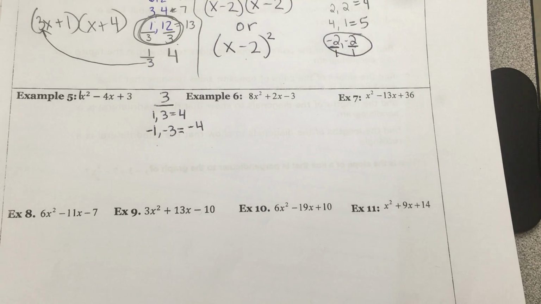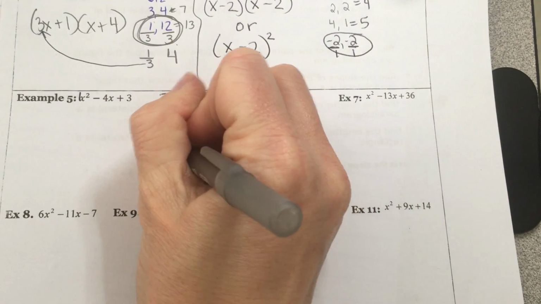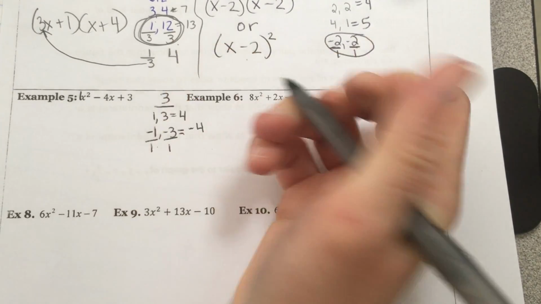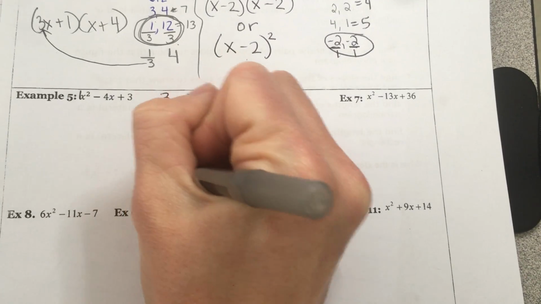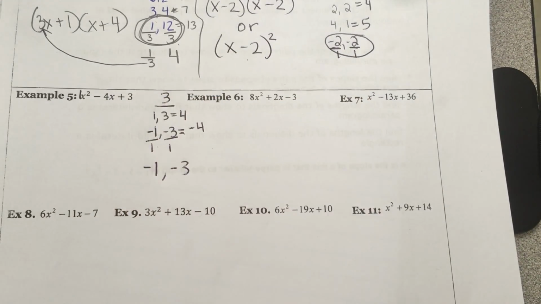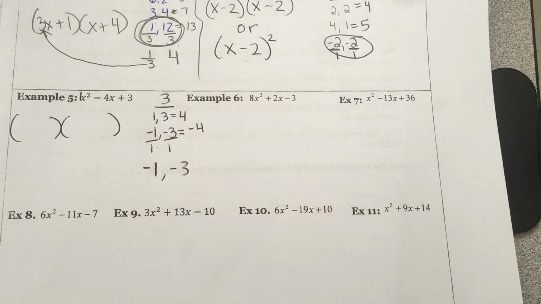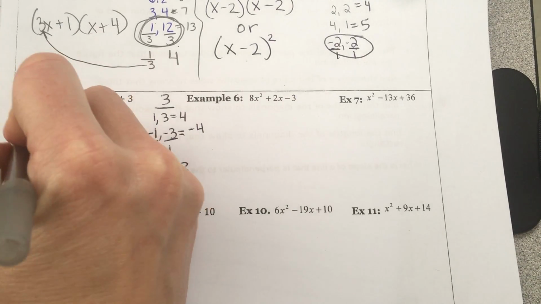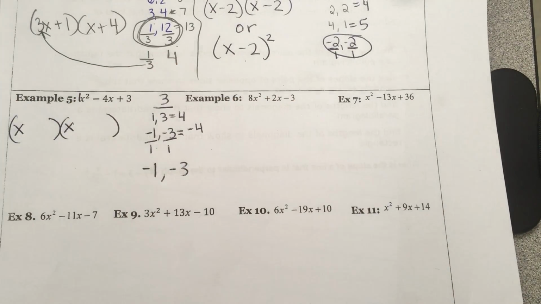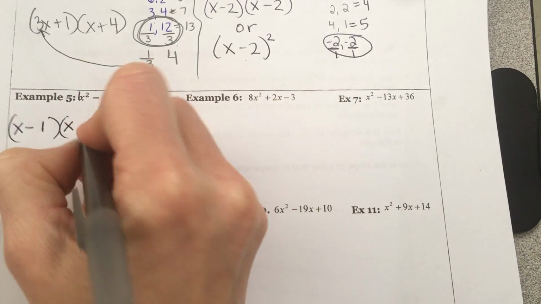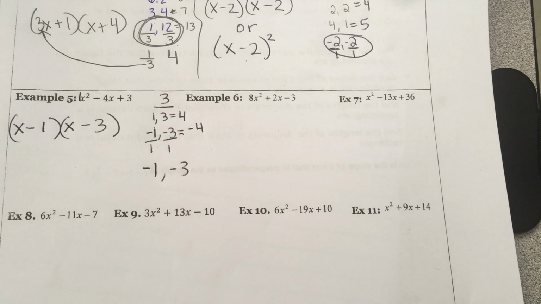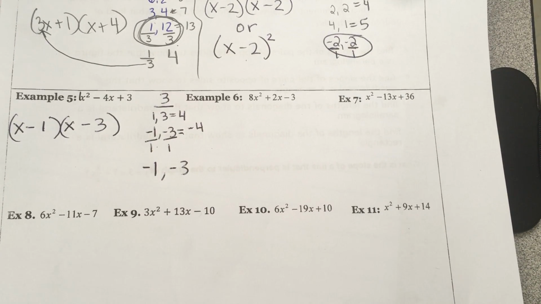Okay. What do I divide both of these by? 1, and that doesn't change it. You'll still be left with negative 1. You'll still have negative 3. Okay. All right, x and x, minus 1, minus 3. Or what else could you have written? X minus 3, x minus 1. Very good. Okay.